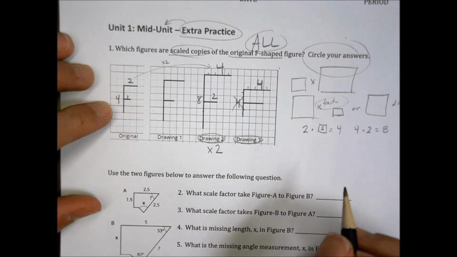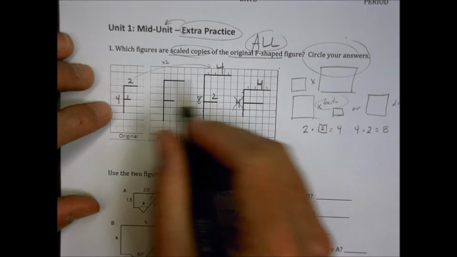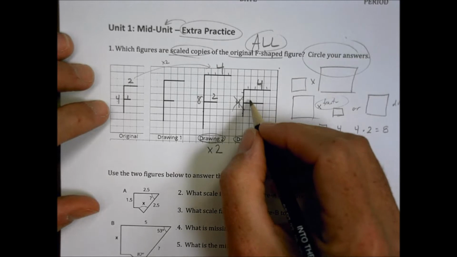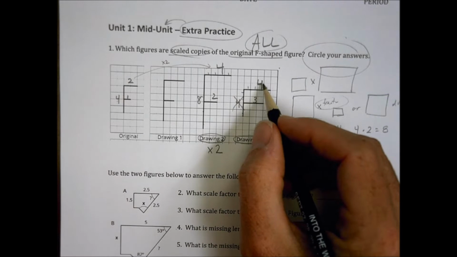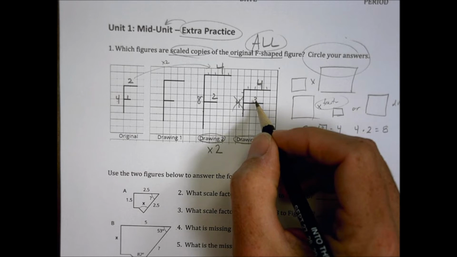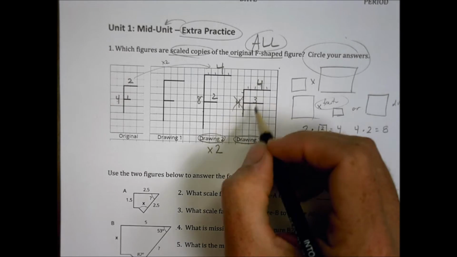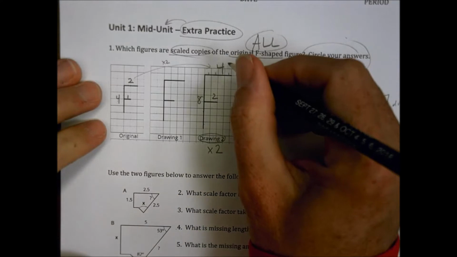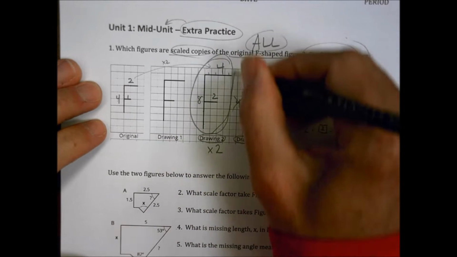So it's not a scaled copy, because there's not a value we can multiply this, this, and this by to end up with 4, 4, and in this case 3. That doesn't make any sense. This is multiplied by 2, that's multiplied by 3, and that's multiplied by 1 to get those numbers. That's not the same scale factor used on each length, so we would say no, it is not a scaled copy. Going back to my directions, it did say circle, so we're going to circle the scaled copies.